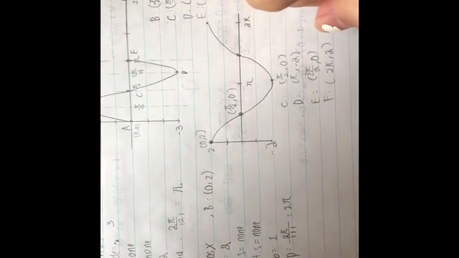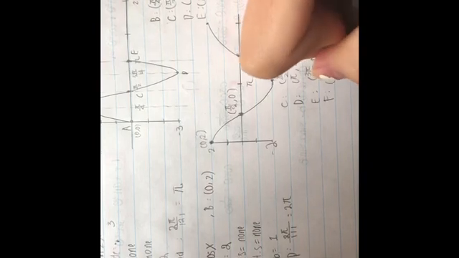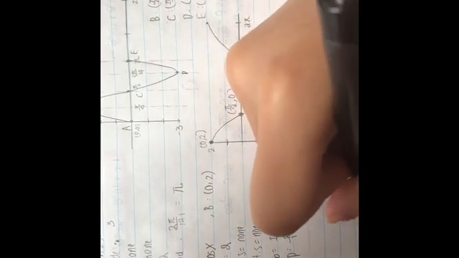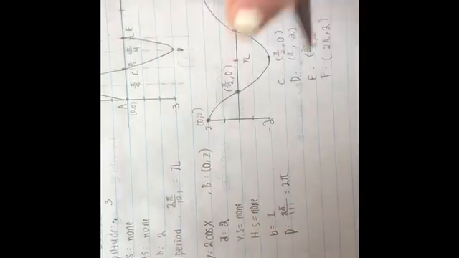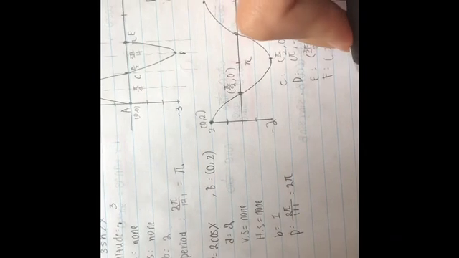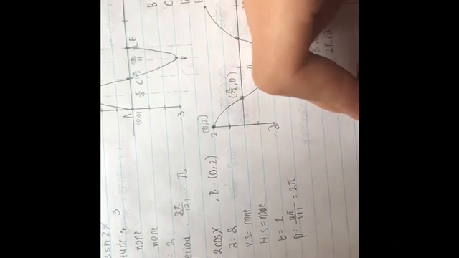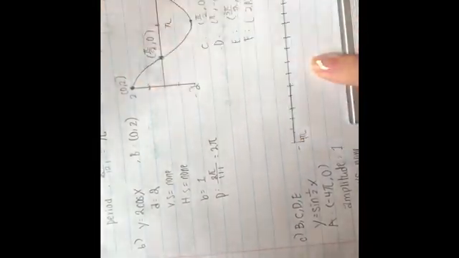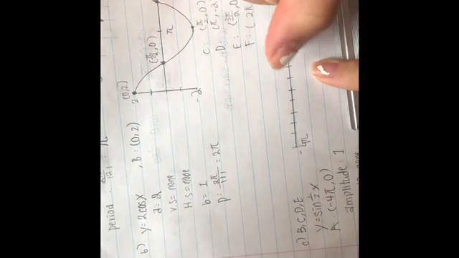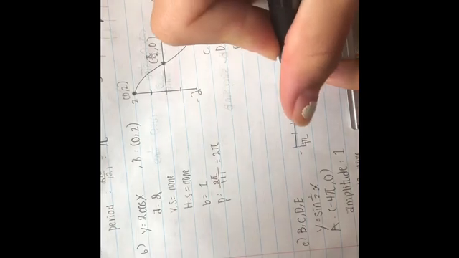Let's mark it like this. We have negative 4 pi right here. And this should be negative 3 pi, negative 2 pi, and negative pi. Okay.